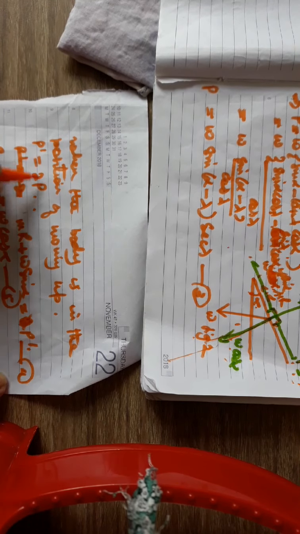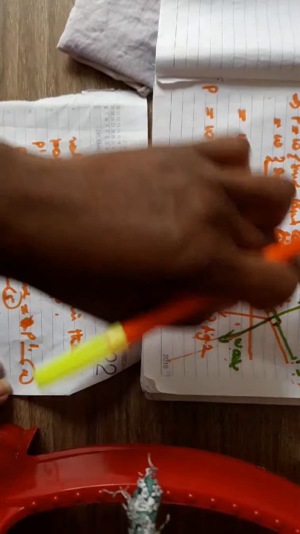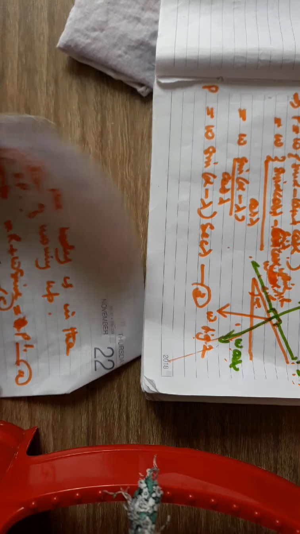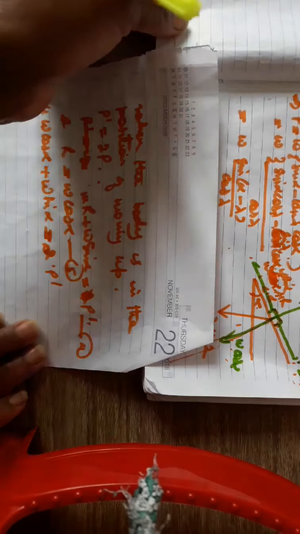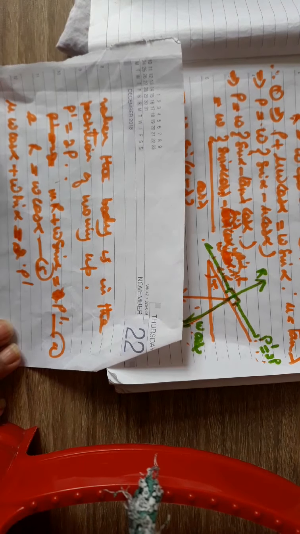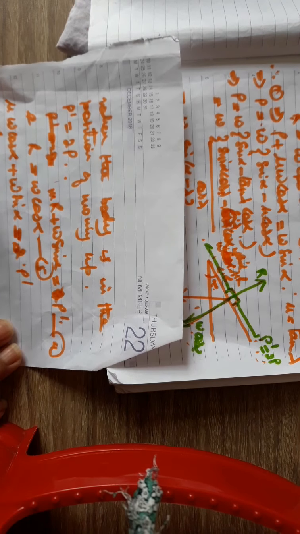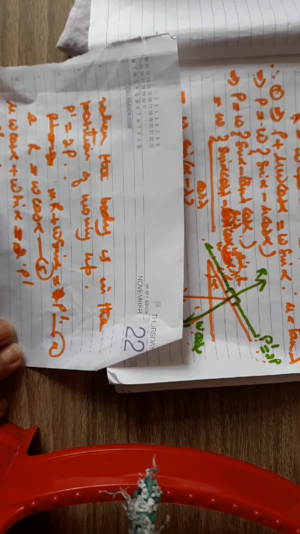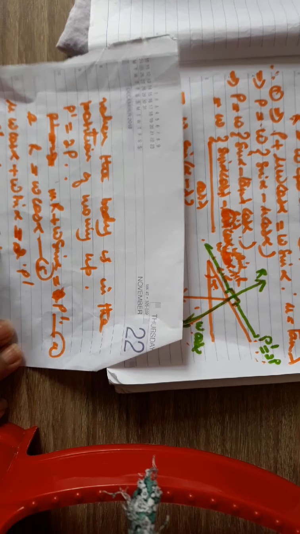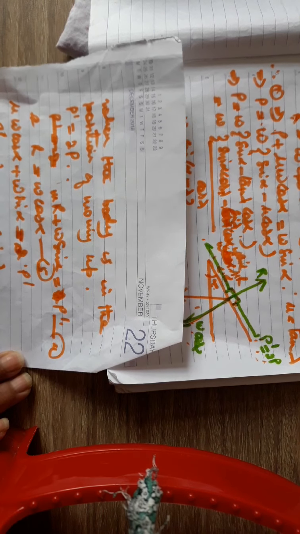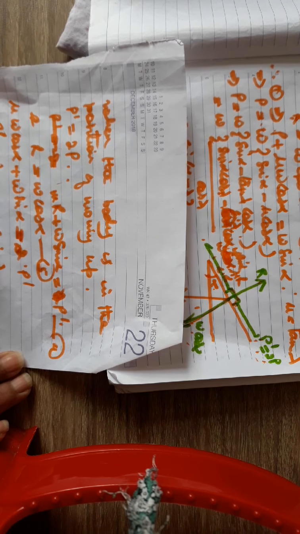So P prime is equal to W times mu cos alpha plus sine alpha, replace mu by tan lambda, so W into tan lambda cos alpha plus sine alpha.